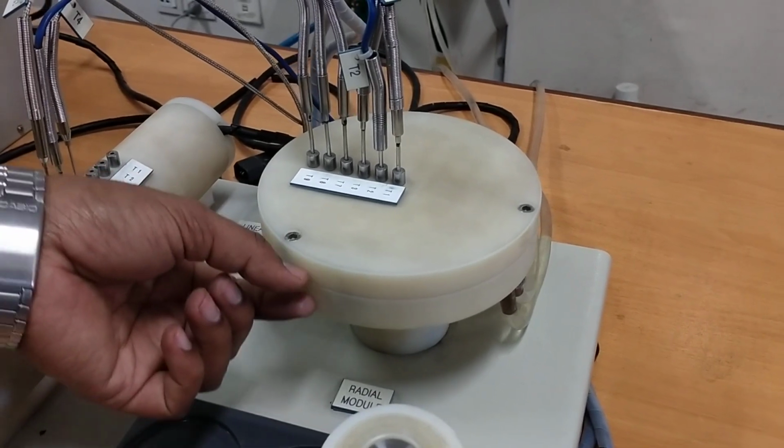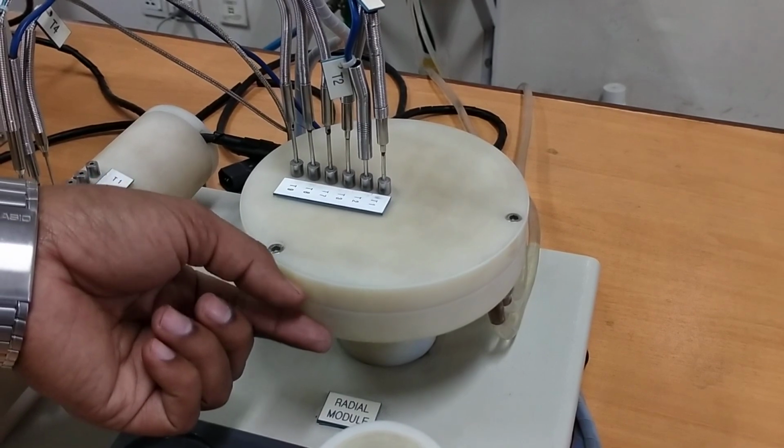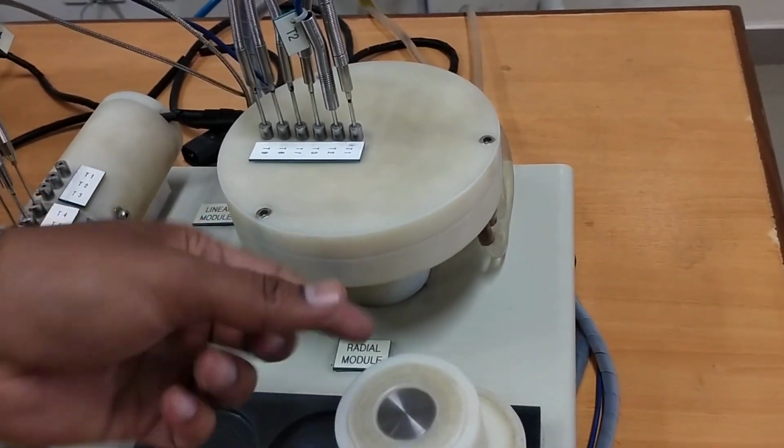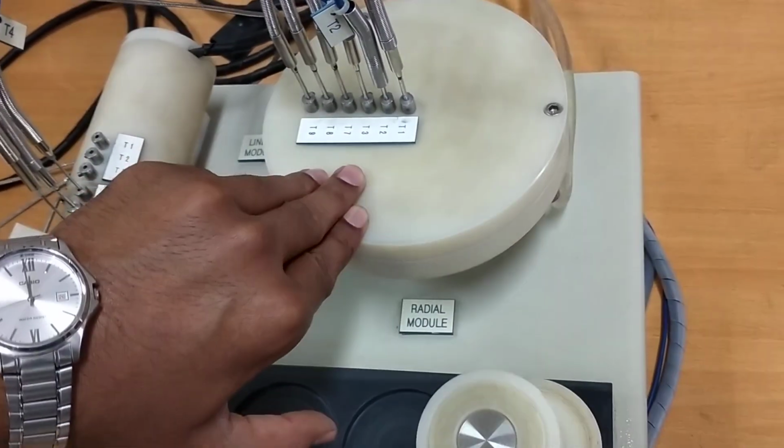So you have to calculate. You have to use the length. The length in this direction is basically 3 mm. So you can use the value of L as 3 mm. So using this, you can find the thermal conductivity for the brass material.